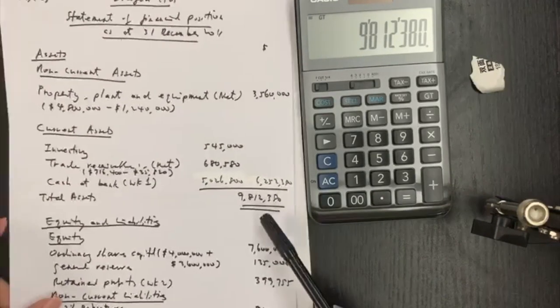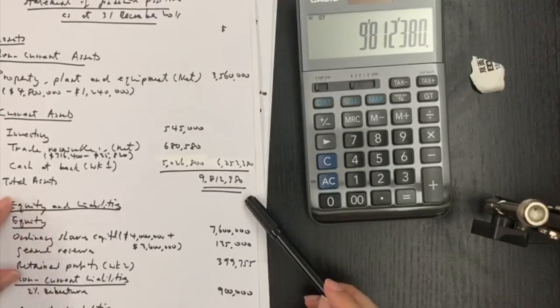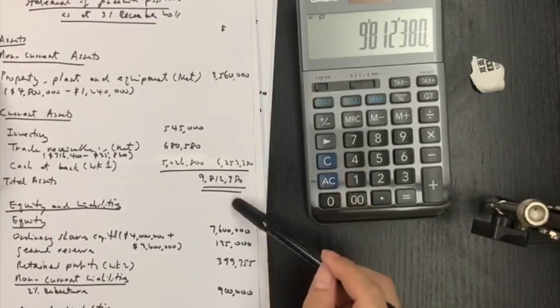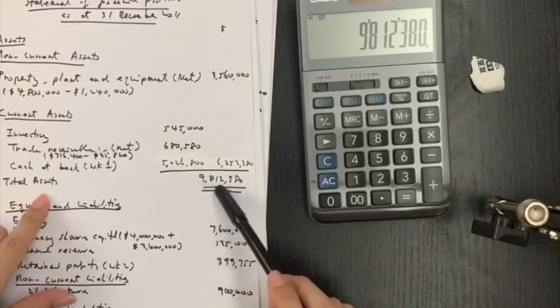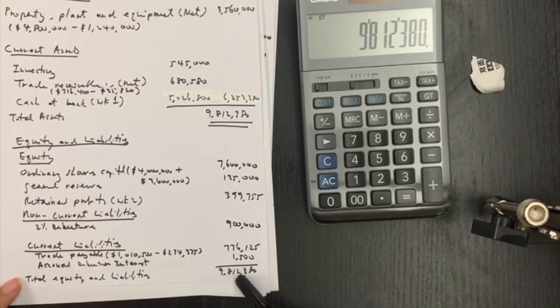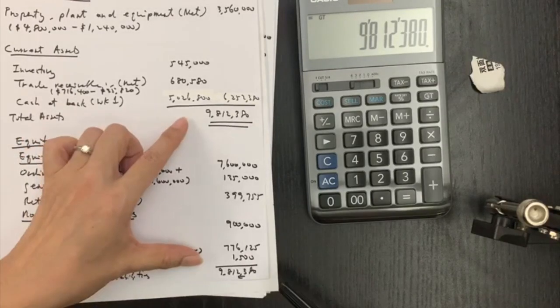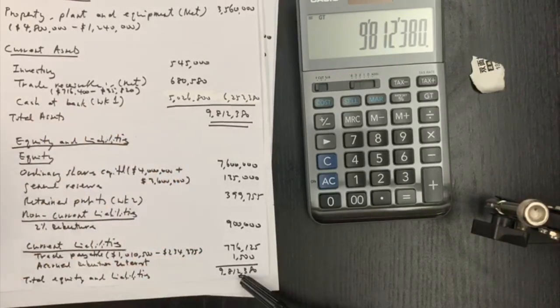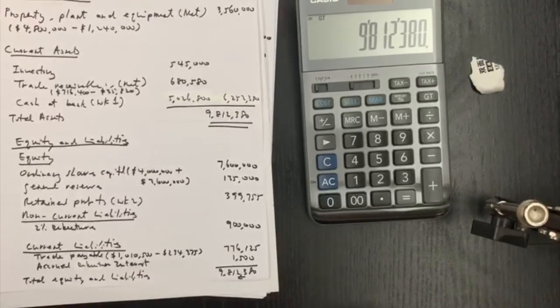And you can get the first part, use your calculator. We get the total assets here, these amounts, and equity and liabilities are also the same. So we can make the statement of financial position balanced. All right, so that's all about this question, in 2012 limited company and correction of error.